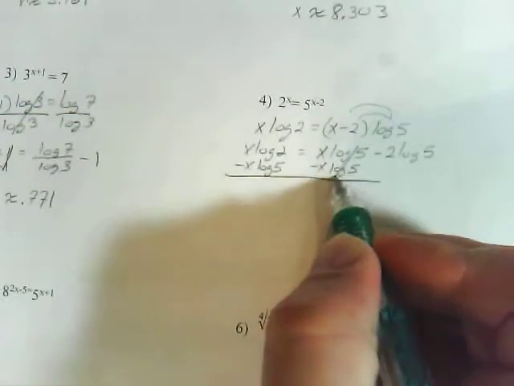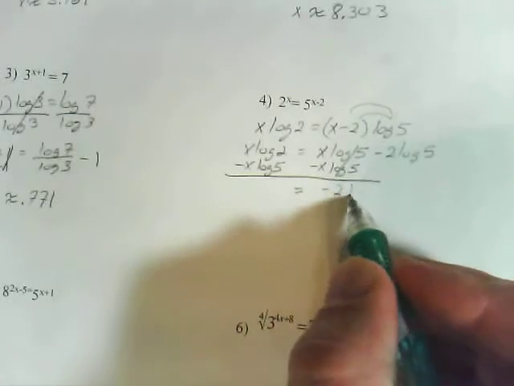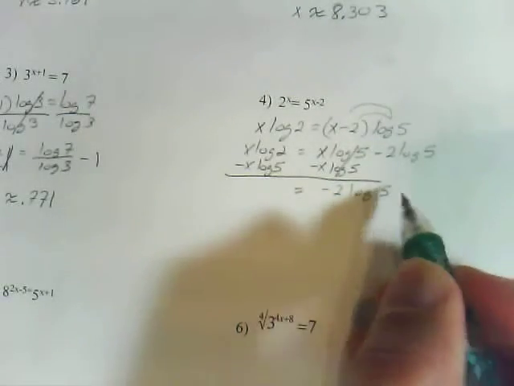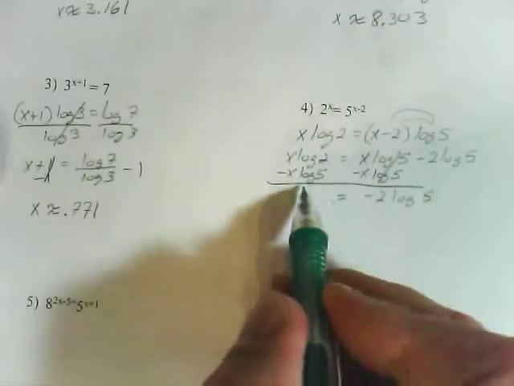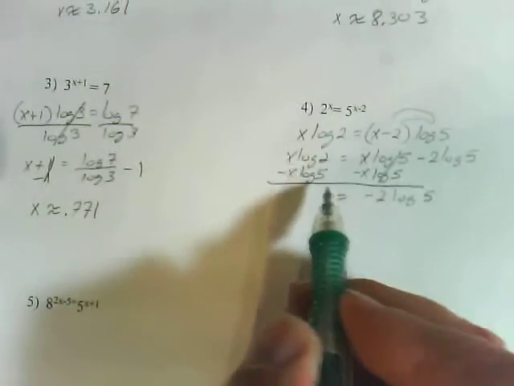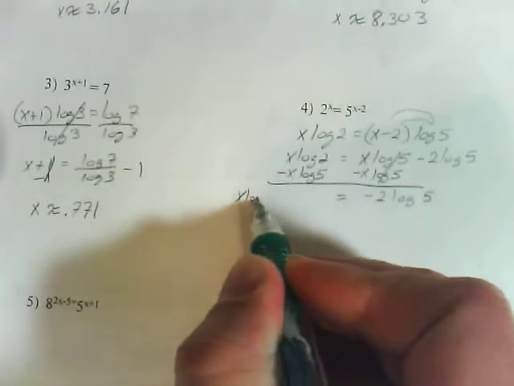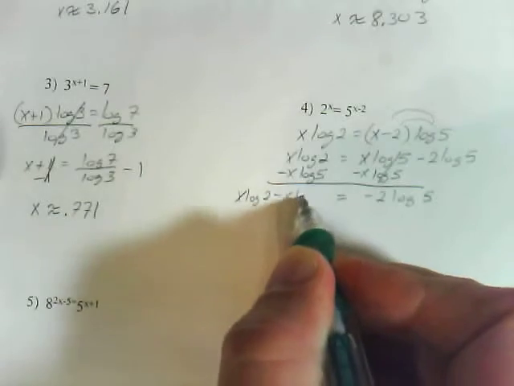These two will cancel each other out. I'll be left with negative 2 log of 5. Over here, one common mistake is trying to combine these two. They can't be, so it's just one long expression: x log 2 minus x log 5.